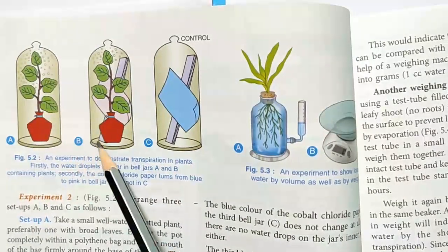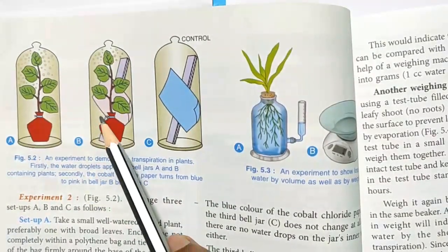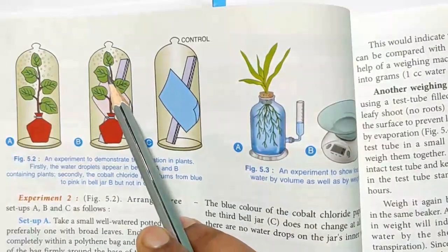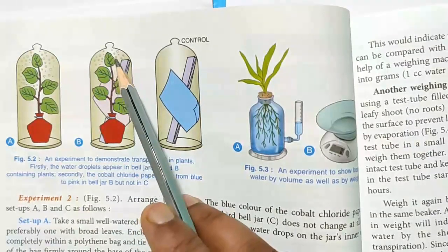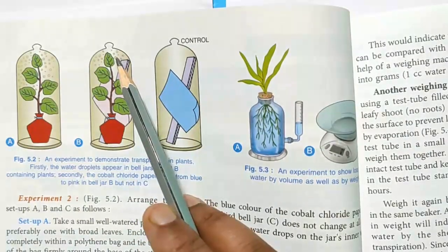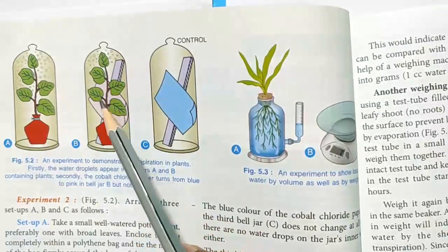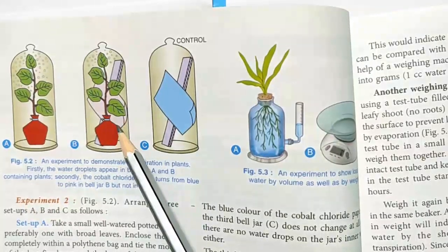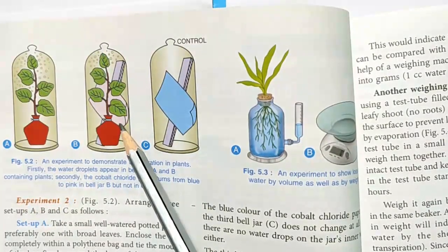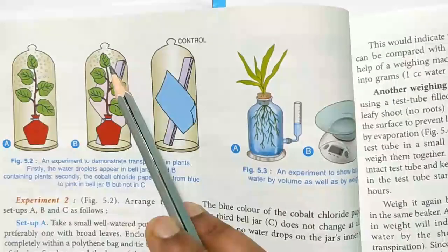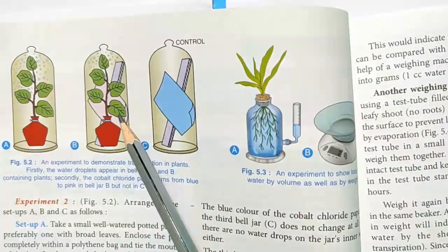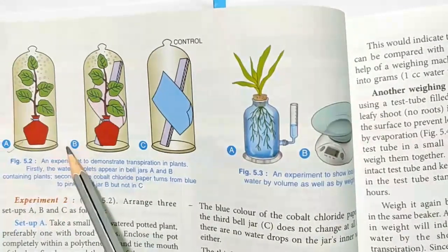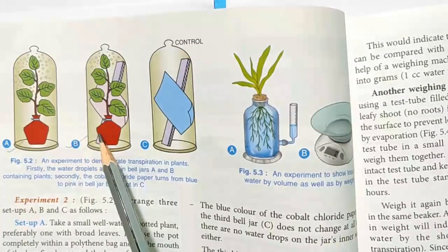Similarly, the experiment was the same, but here apart from this they have also used a dry cobalt chloride paper. Since the water droplets are formed because of the transpiration, after some time this cobalt chloride paper will become pink in nature. Earlier this cobalt chloride paper was blue, but when exposed to moisture, it will turn pink. So that means in both figure A and figure B, the process of transpiration is taking place.